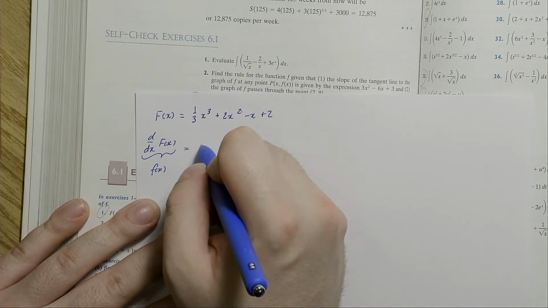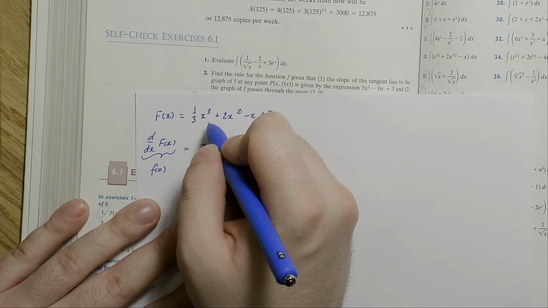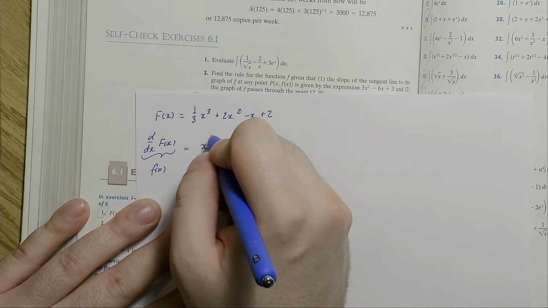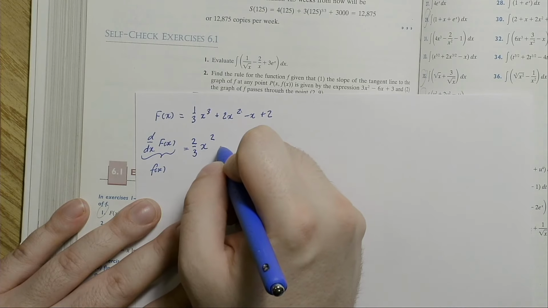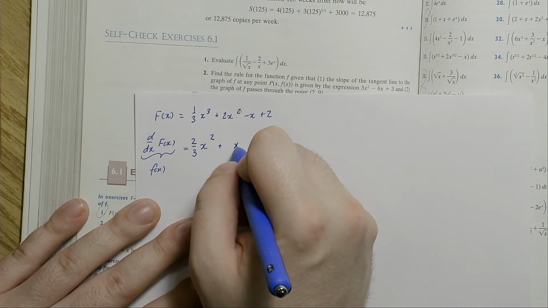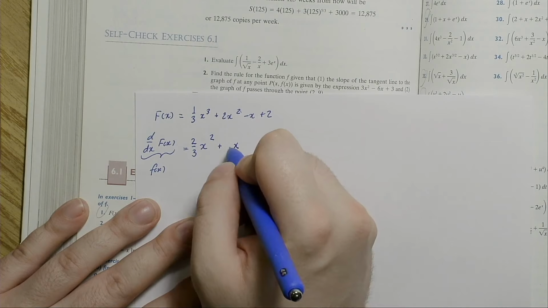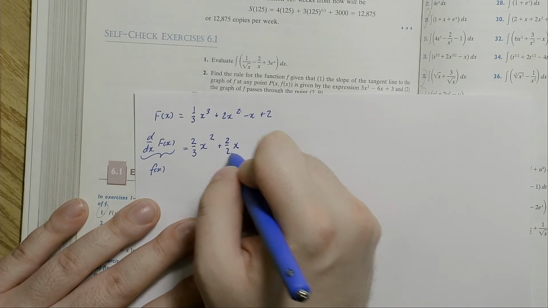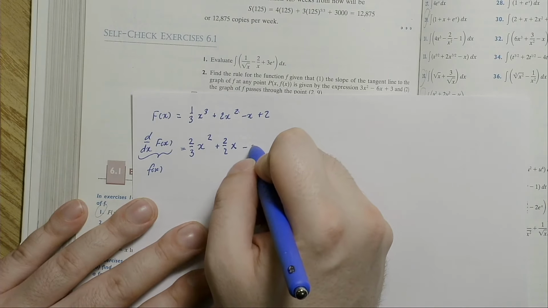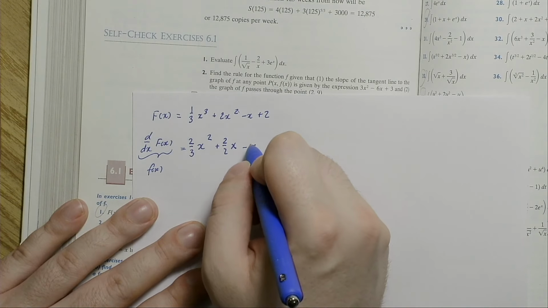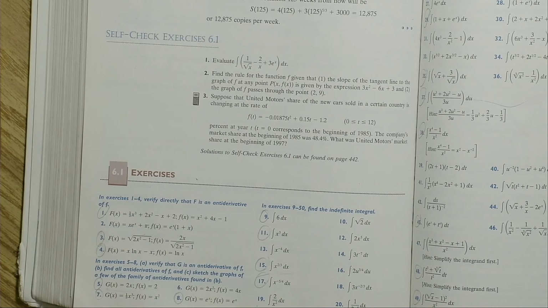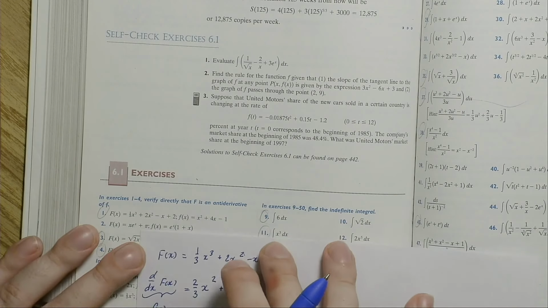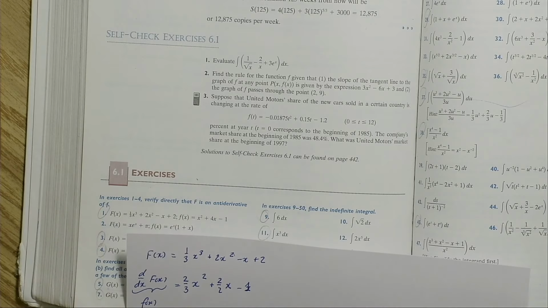So when I differentiate, I'm going back down. So I got 3 times 1/3, plus the 2 comes down in front, and minus 1, and that's a constant. So hopefully, nope, I made a mistake. So what am I doing wrong?